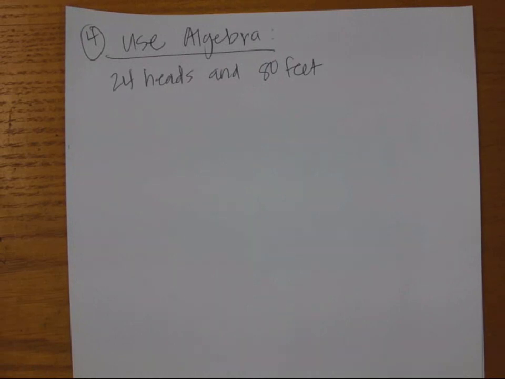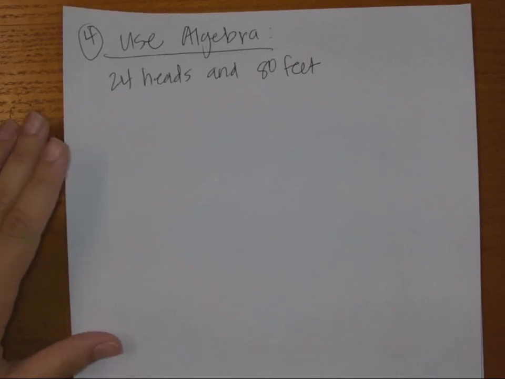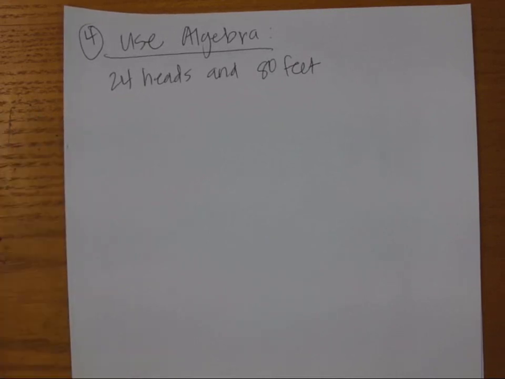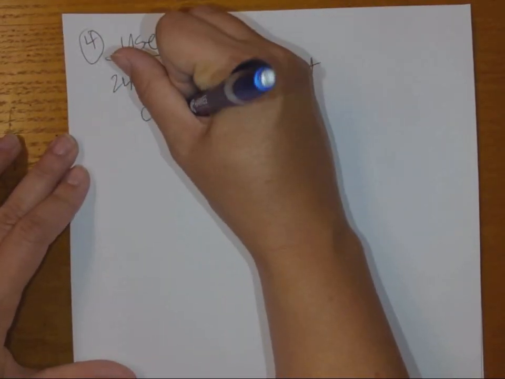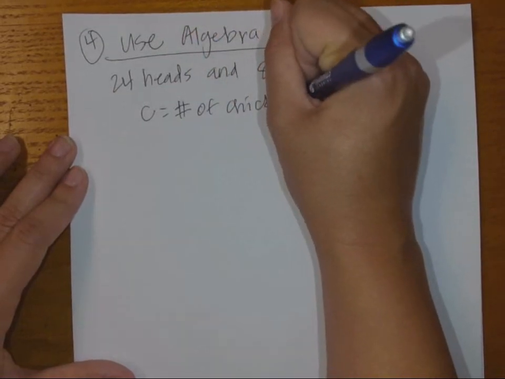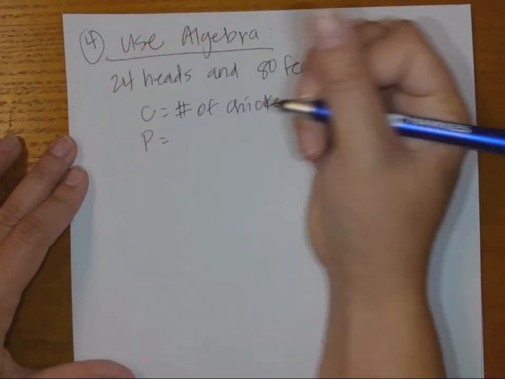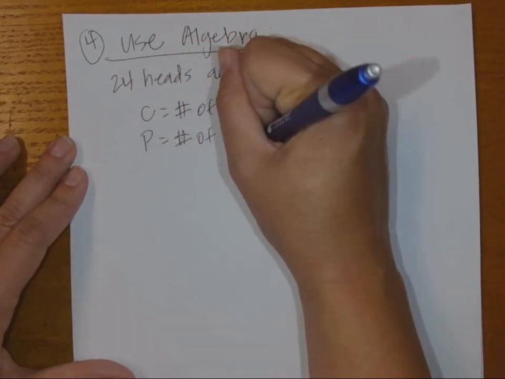So 24 heads and 80 feet. So we need to label some variables. With systems of equations, you use 2 variables each time. So I could pick x and y, or I could pick any other variables. So here I'm going to pick a c for the number of chickens and a P for the number of pigs.